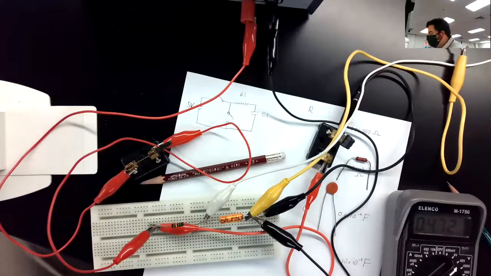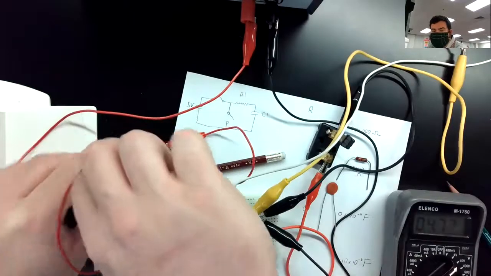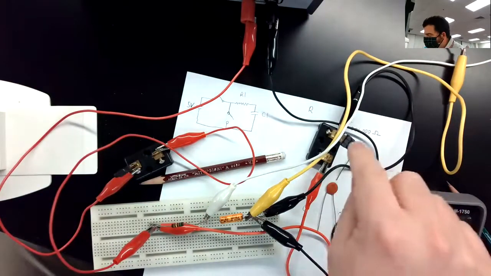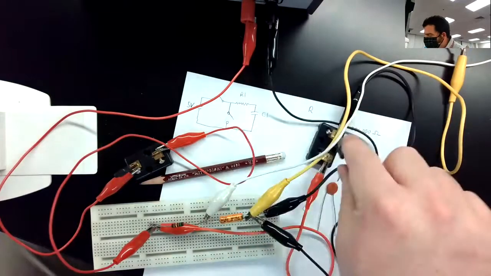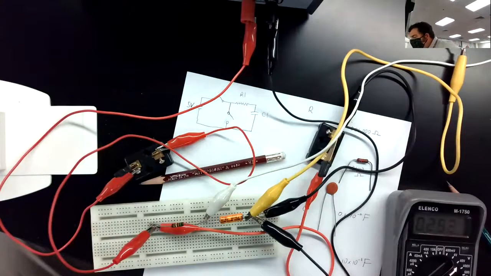So let's discharge this capacitor. Let's disconnect the power supply. It'll start to drain slowly as it discharges through the meter, but it will discharge much quicker if I close that switch. So you can see it draining off.